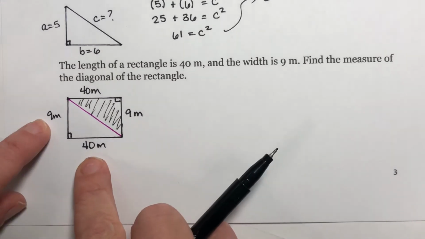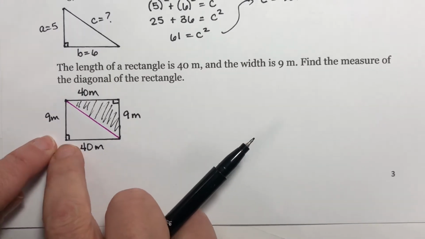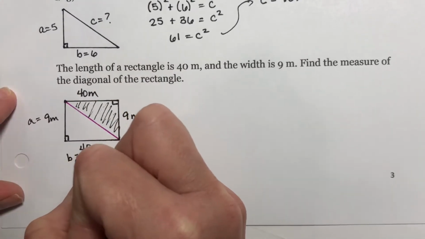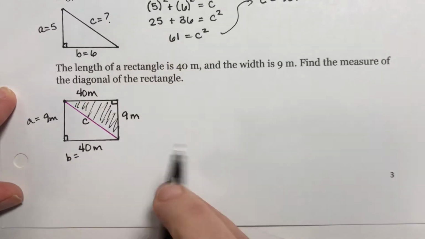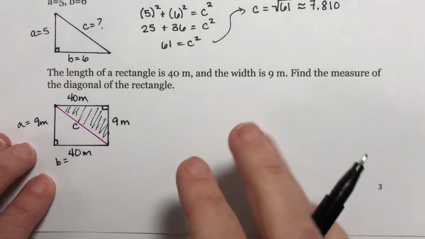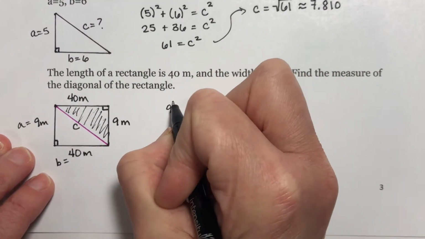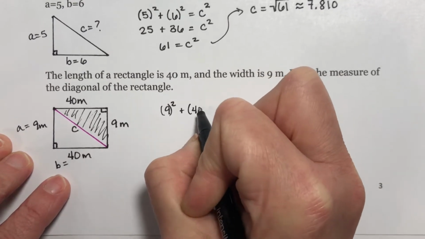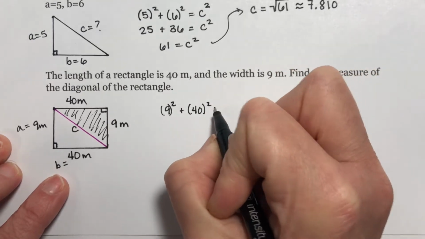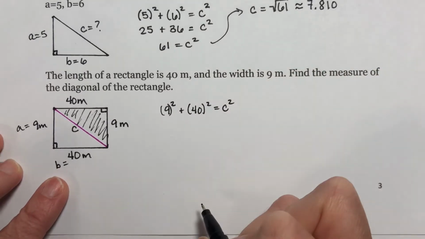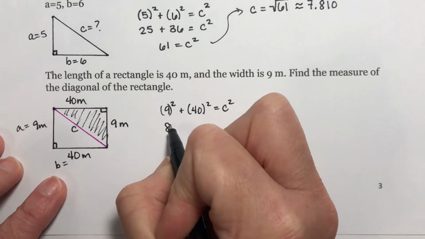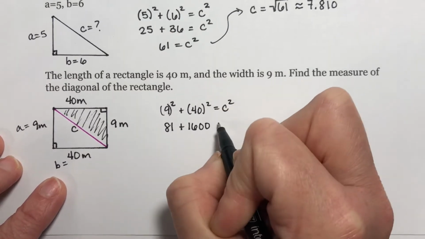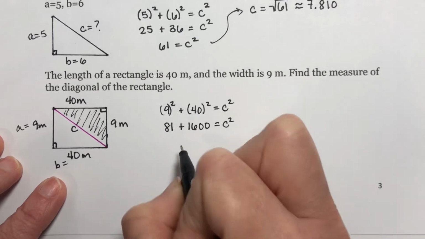Now the legs always form the right angle. So these are A and B, and it doesn't matter which one you call which. I'm looking for C. So let's use the Pythagorean Theorem. A squared would be 9 squared, plus B squared, which is 40 squared, is equal to C squared. That would be 81 plus 1600 is equal to C squared.